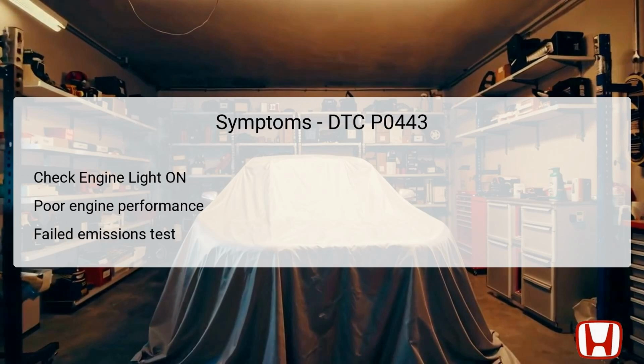When experiencing issues related to DTC P0443, vehicle operators may notice several symptoms. The most immediate sign is typically the illumination of the check engine light, indicating that the onboard diagnostics have identified a fault. This alert can arise due to various reasons, primarily linked to the malfunction in the EVAP system. Drivers may also experience poor engine performance, particularly during acceleration or idling, as the improper management of fuel vapors can lead to fuel delivery issues.